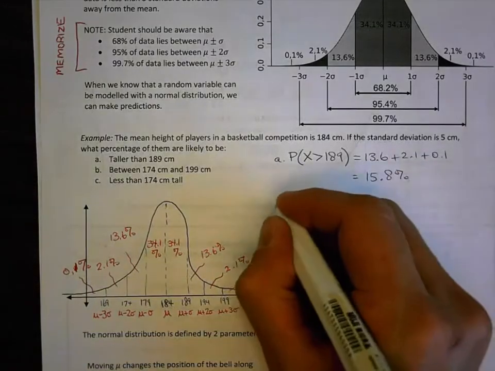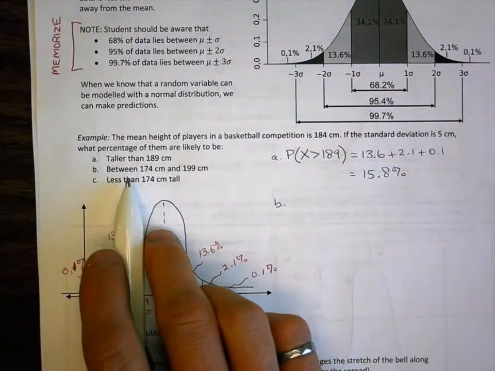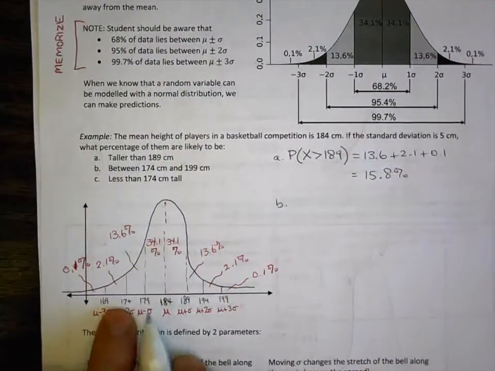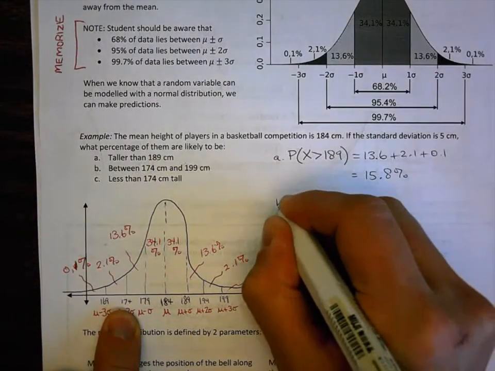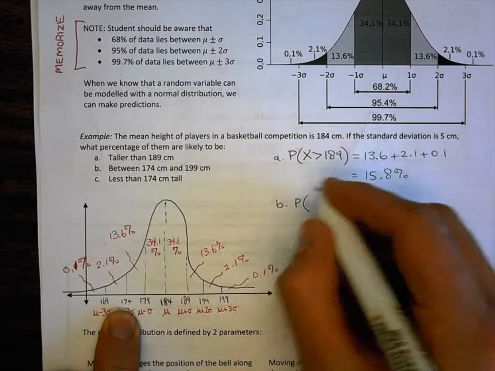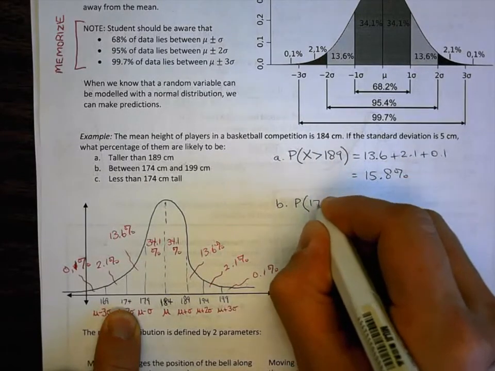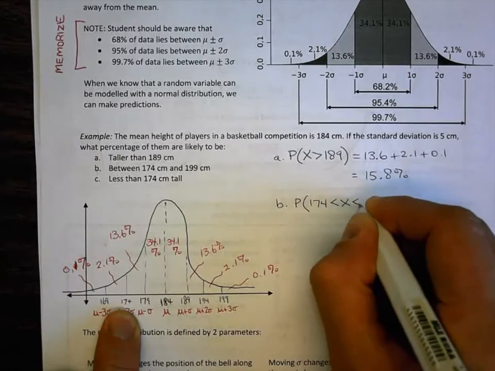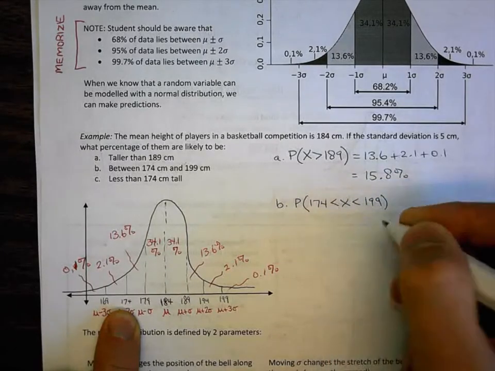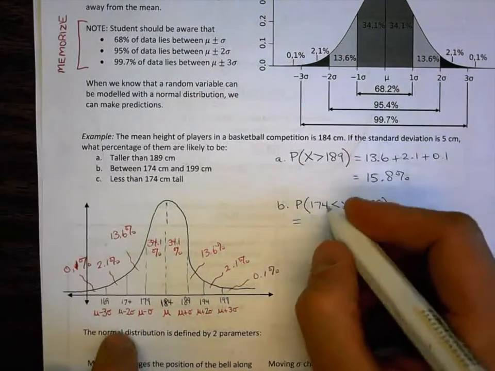Okay, now part B, what's the probability that a player is between 174 and 199? The way I would write this, the probability, and then I write it as an inequality statement. So 174 is the lower bound between that and 199. In a similar way, I just add up all of the areas.